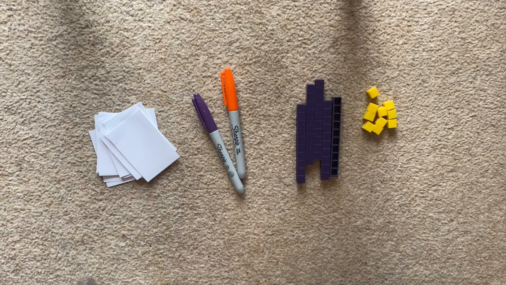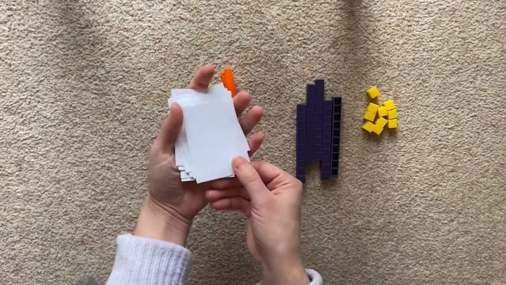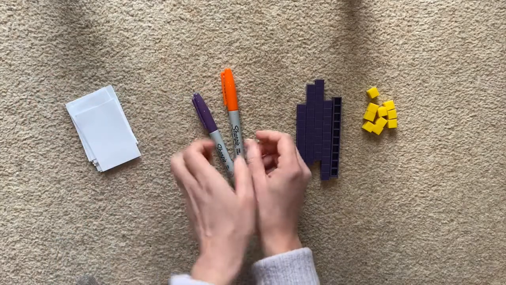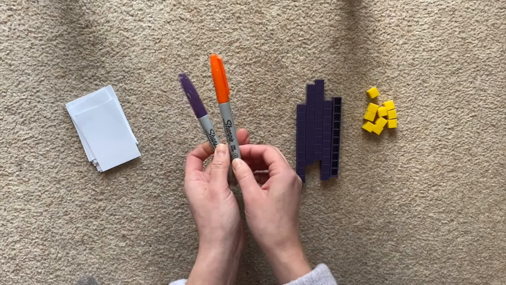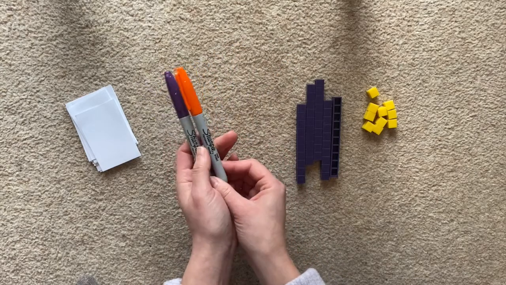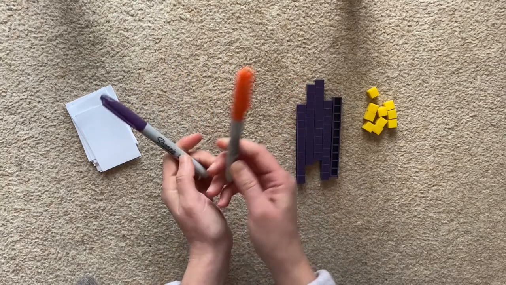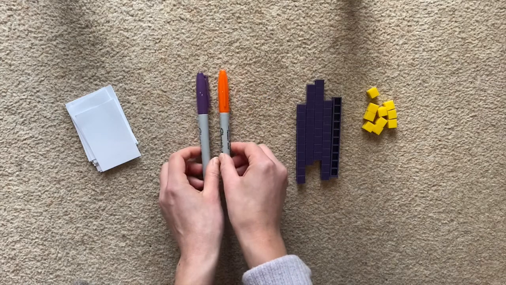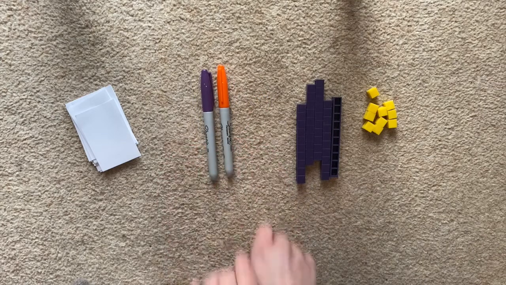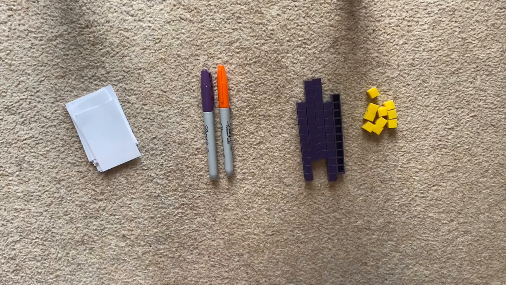For this part of the lesson, you are going to need your 15 pieces of paper, some coloring pens or pencils. I have noticed a lot of you are doing the same thing that I do, where you have 10s in one color and 1s in the other. So it's a good idea to keep doing that, because it's really good to see the difference between the 10s and the 1s. And you need your deans.